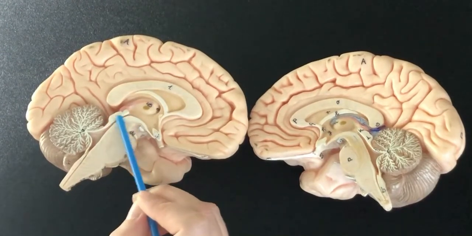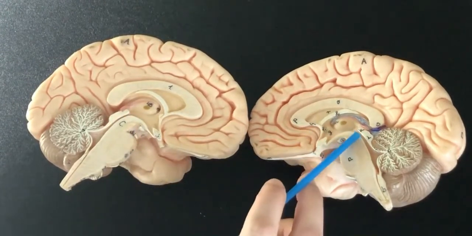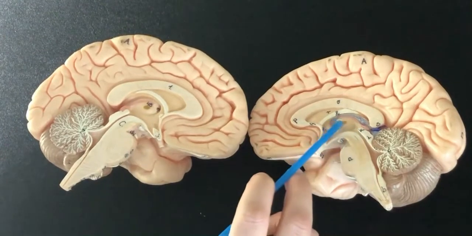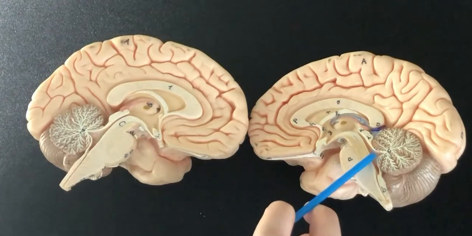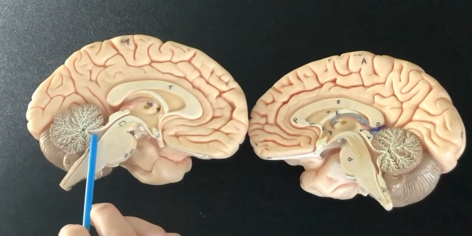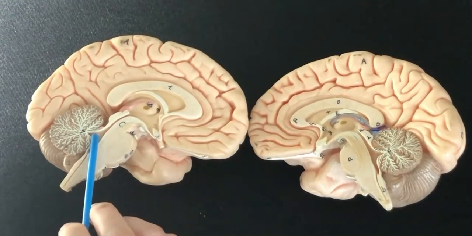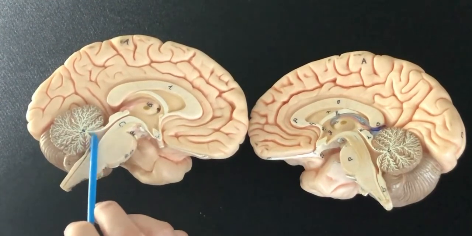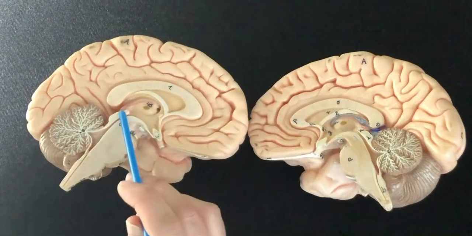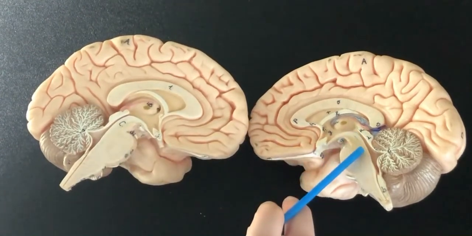Also within the midbrain, you have your cerebral aqueduct, which is running from your 3rd ventricle, here between the thalami, and the 4th ventricle, which sits just posterior to the pons, between it and the cerebellum. So this triangular region here is the 4th ventricle. Cerebral aqueduct connecting the two.